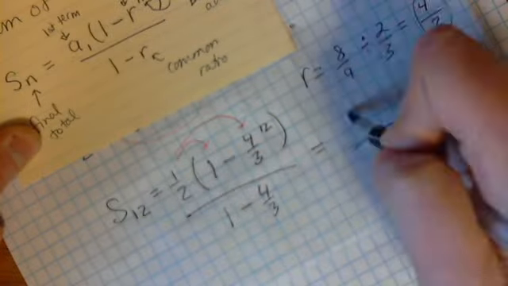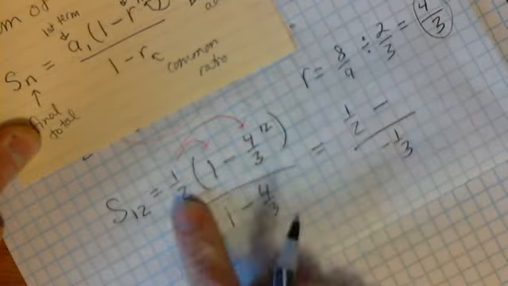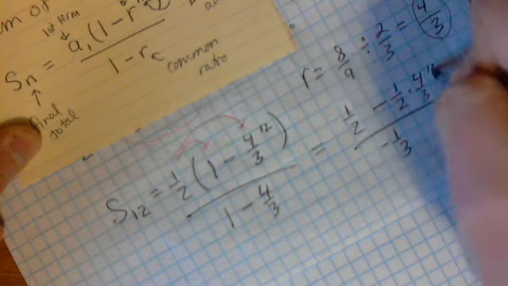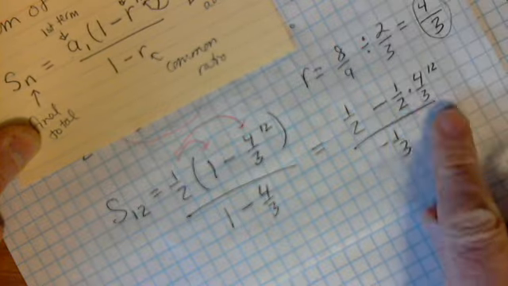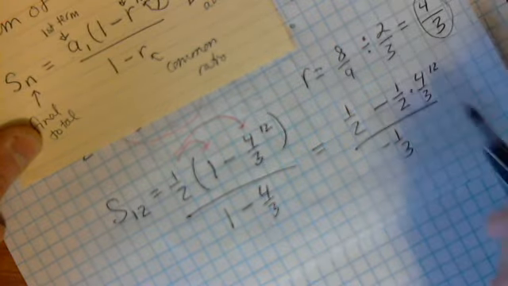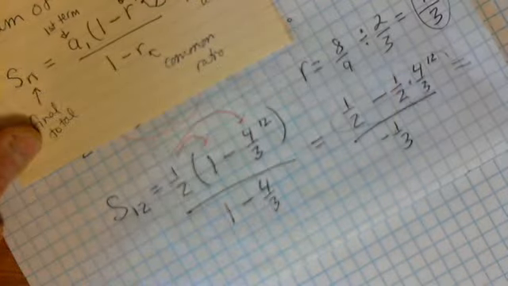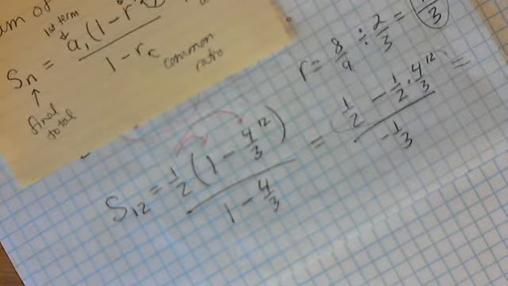So I'm going to do 1/2 times 1, which is 1/2, subtract 1/2 times 4/3 to the 12th power. I'm just going to write that down. I'm not raising the 1/2 to the 12th power. But now the top I can put into my calculator, then hit equals, and then divide that by negative 1/3.